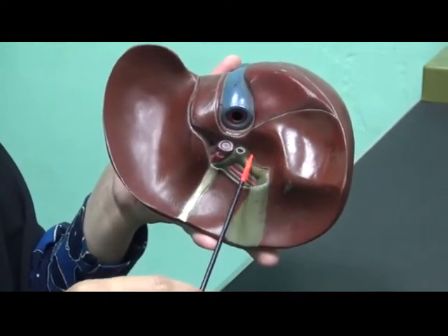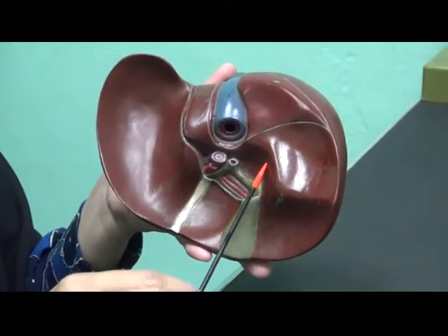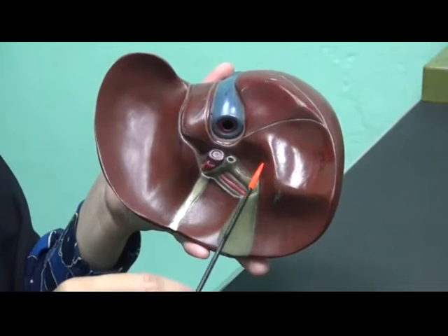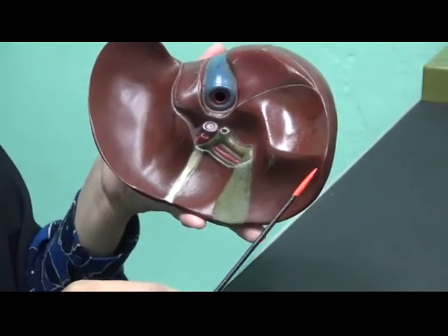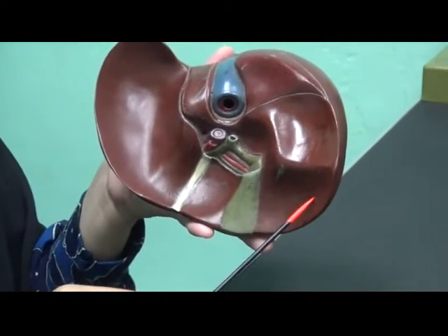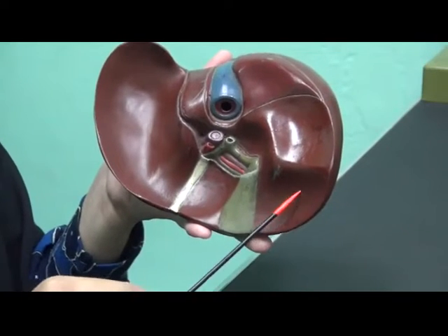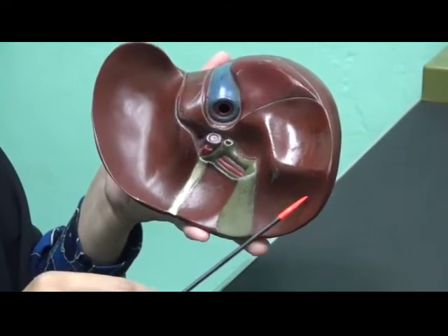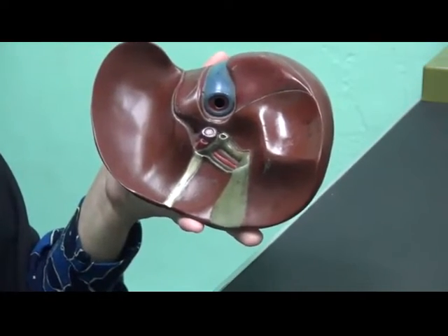And this part here is the duodenum area, where it's occupied with the duodenum. Duodenum lies here. And then this is the colic area, where it is in contact with the right colic flexure and the terminal part of the transverse colon. That is the impression of the liver.